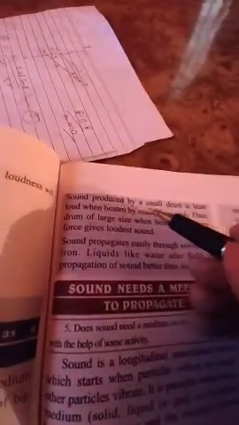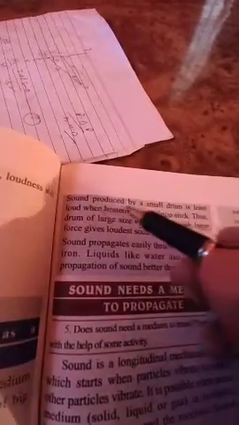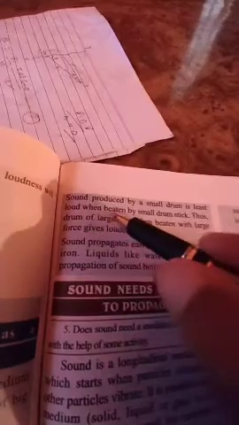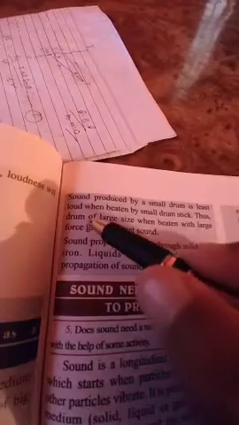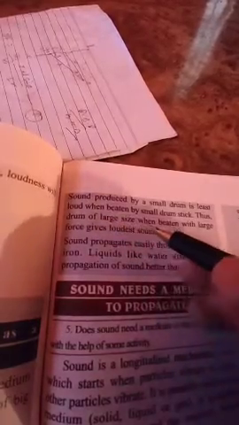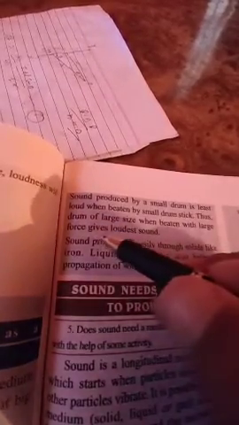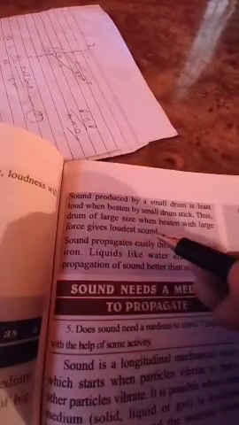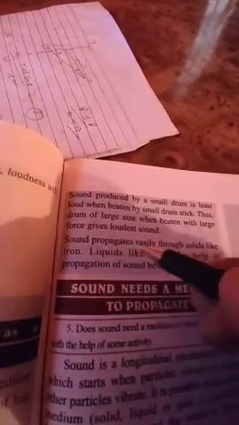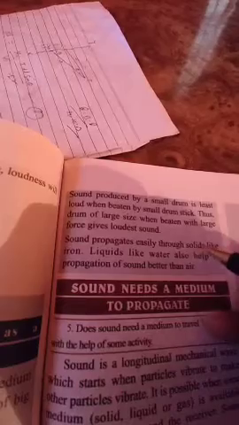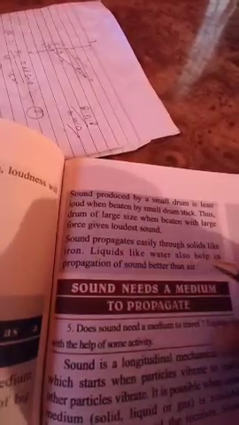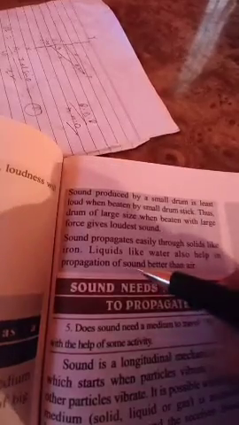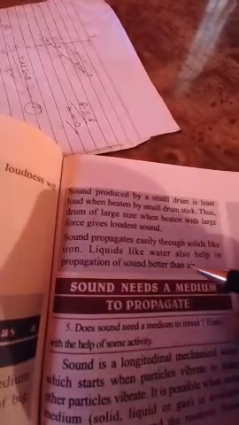And the sound produced by a small drum is least loud when beaten by a small drum stick. Thus a drum of large size when beaten with large force gives the loudest sound.